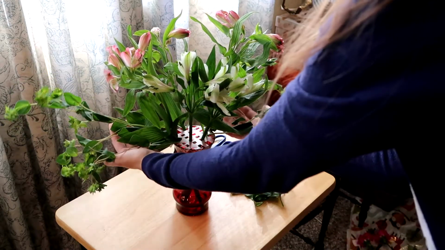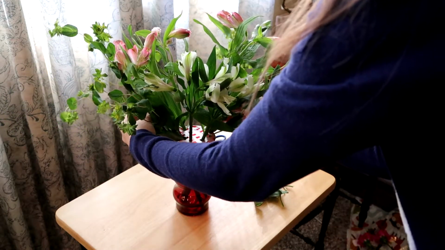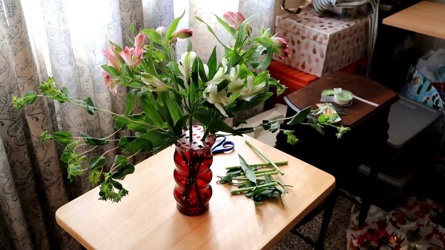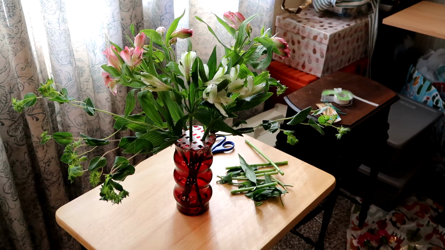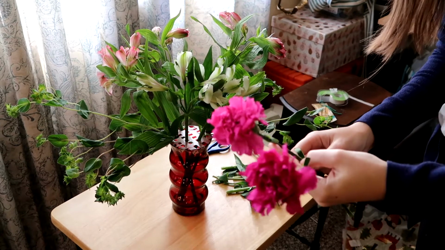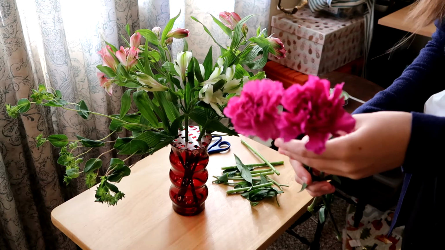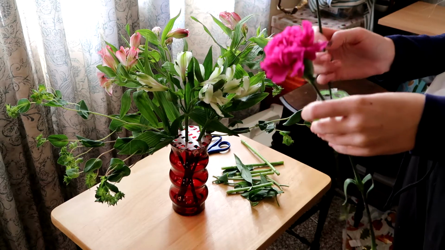Now the other flowers go in. I think those will rise up a little bit more, but the stems are all pretty short, so they're not going in the vase all the way. Alright, so next I'm going to add these two pink carnations, and they're the only two carnations that I have.